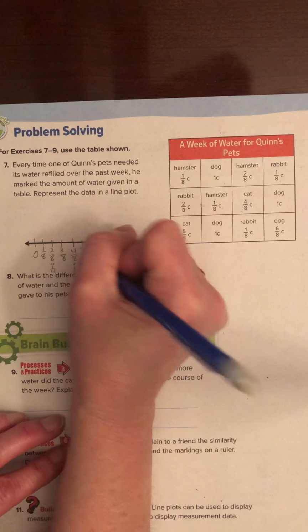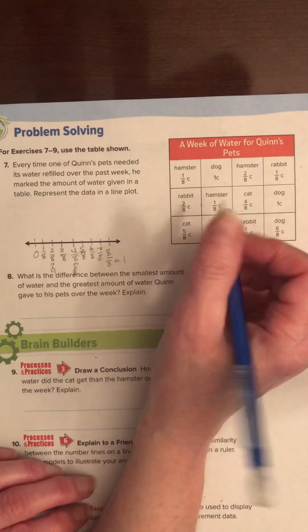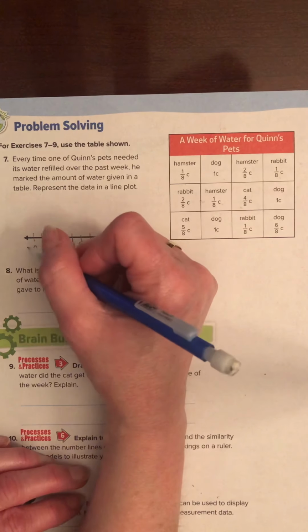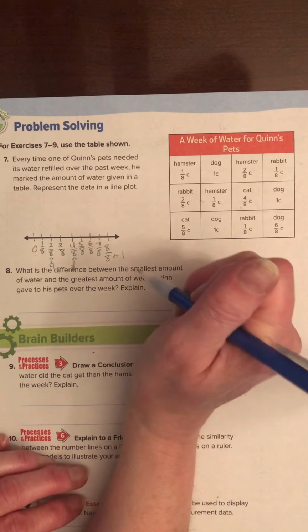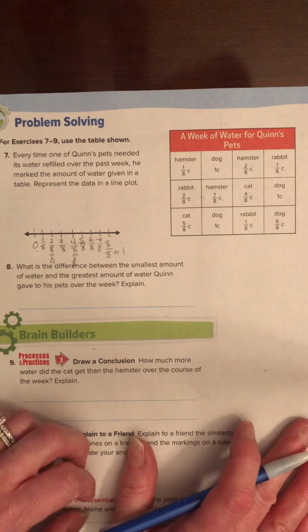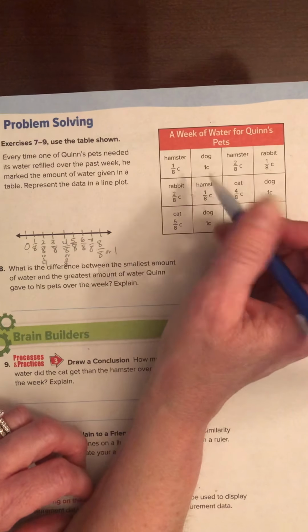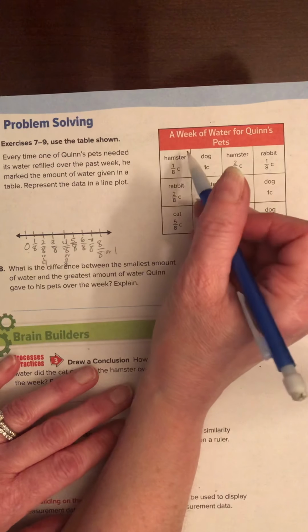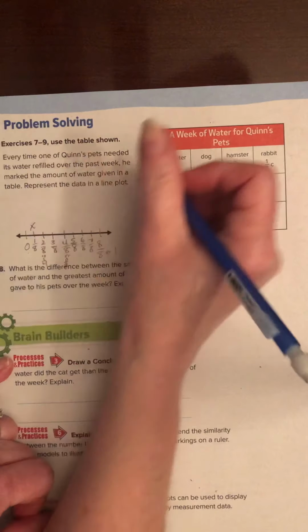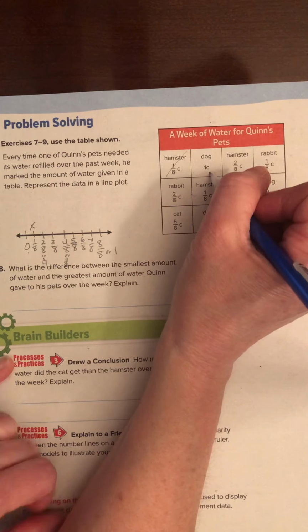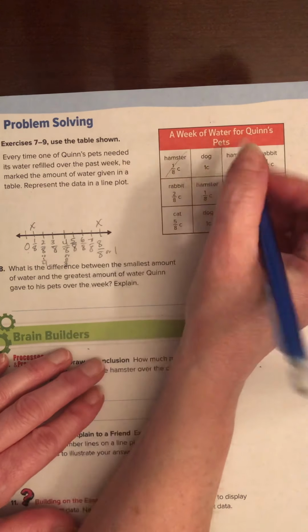Me fix that. Okay, hopefully you can see that. So we divided this from 0 to 1, and we've divided it into eighths. Now I can start putting my x's in. Like that other problem we did, I think it helps, once you do it, to mark it off. So I have 1/8, so I put an x over here, cross it out. Dog gets 1 cup, put an x over the 1.